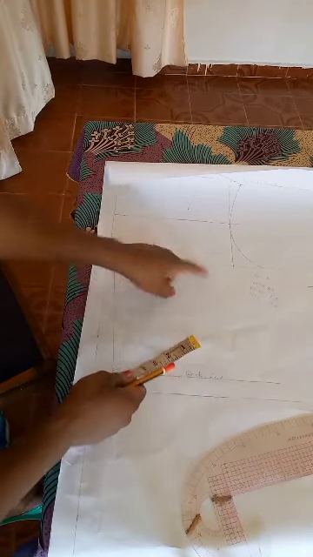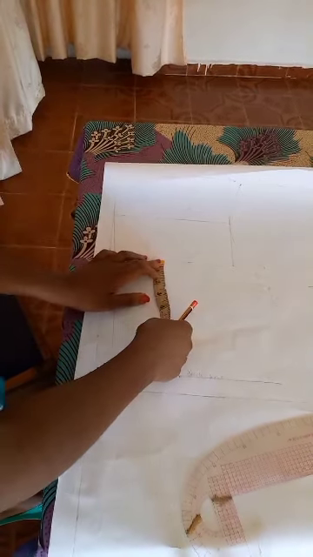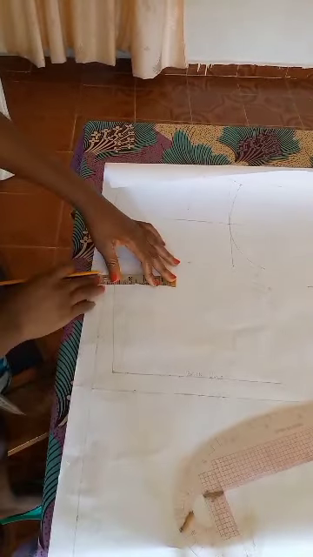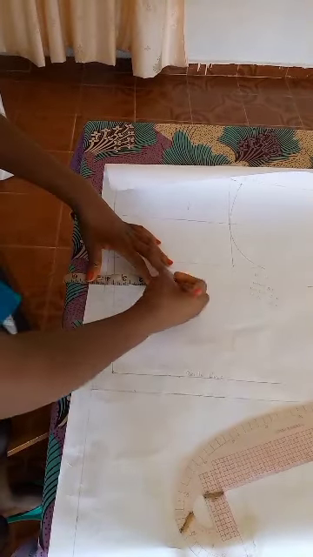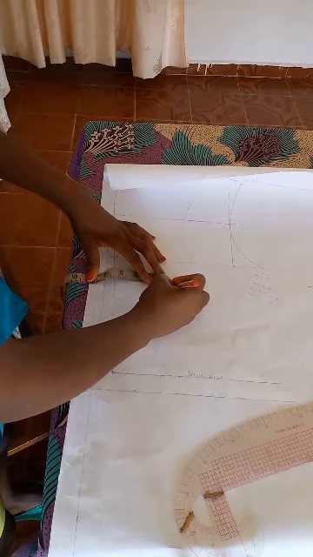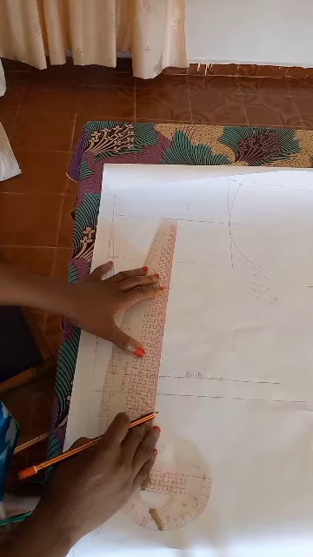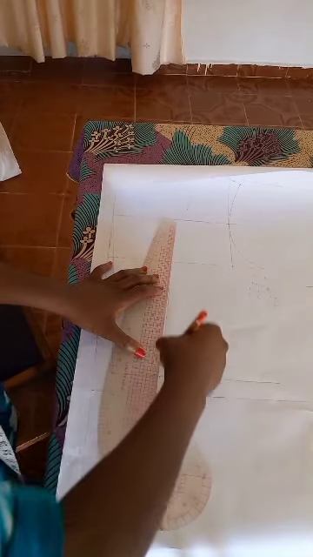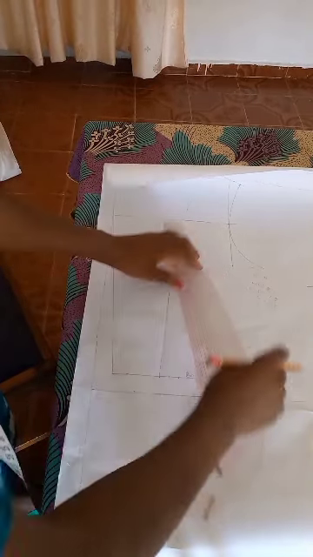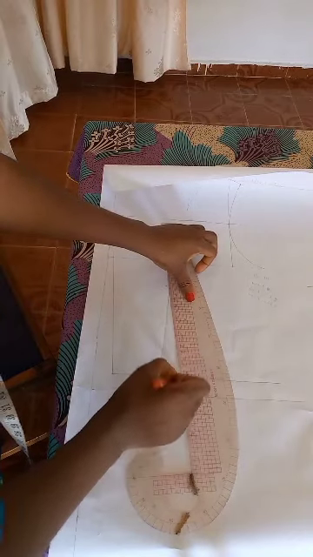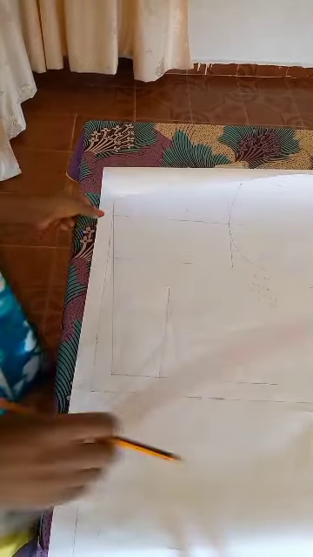Then I'll come down from my bust line by 2. I'll come down by 2. So go in here like this by 4. That is half of the bust span, which is 8. Half of it is 4. So I'll now draw out my dart like so. So that is my dart.